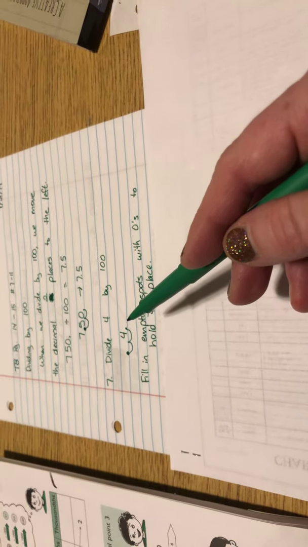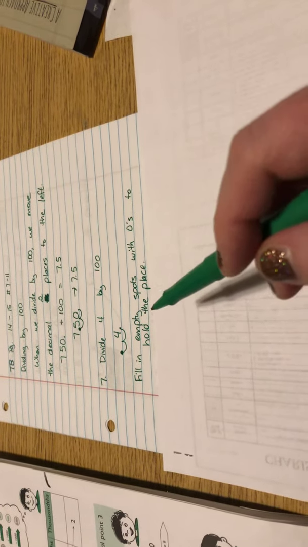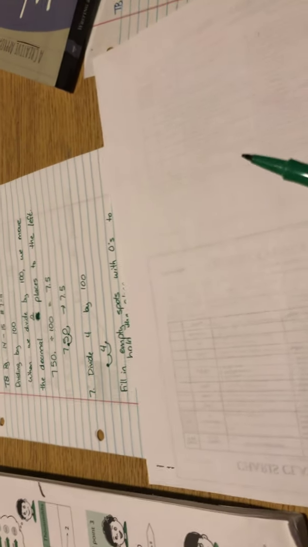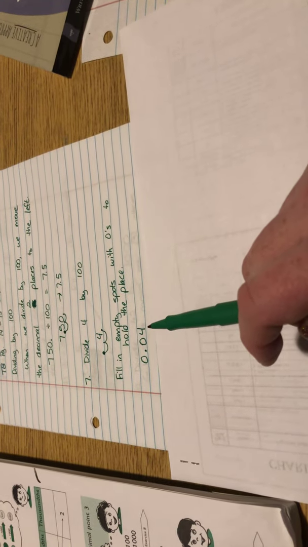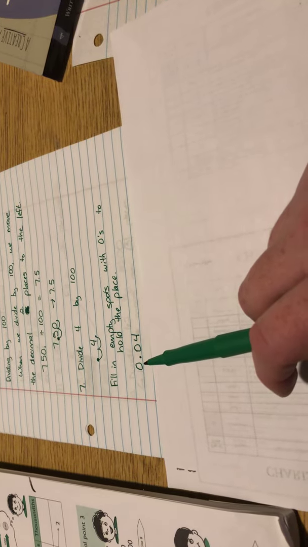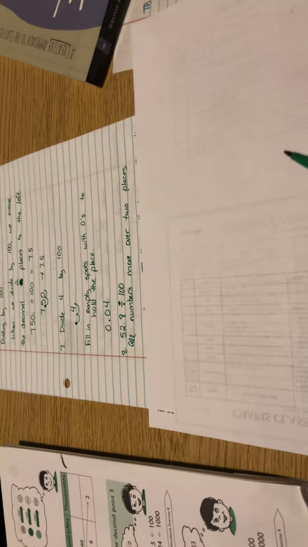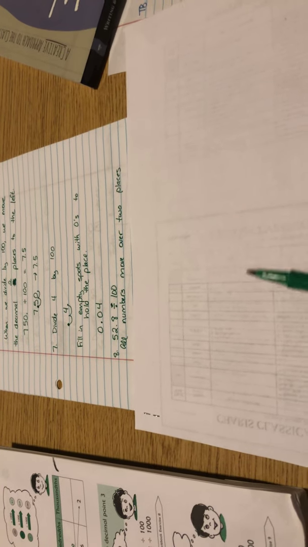So, all right, we're going to fill in the empty spots. How many empty spots do you see? Yes, I have a 4 in this spot, and I have 1 empty spot there. So I need to put 1 0 after the decimal. Okay, that keeps my 4 in the hundredths place. I have 0 tenths, and then we usually just put a 0 at the beginning to show no whole number part. All right, number 8, 52.8 or 52 8/10 divided by 100.